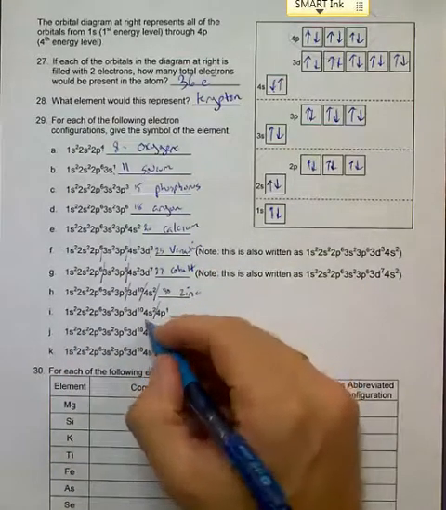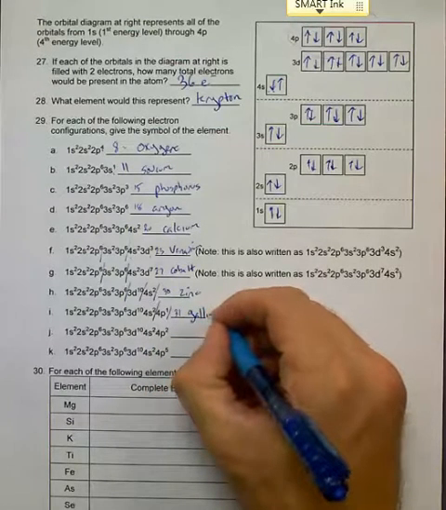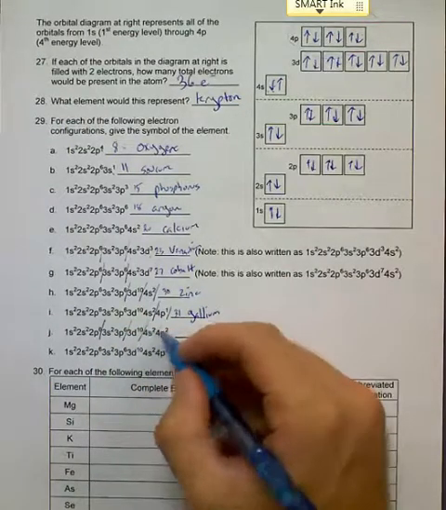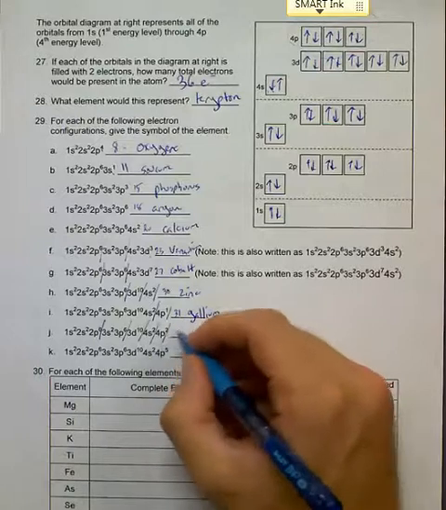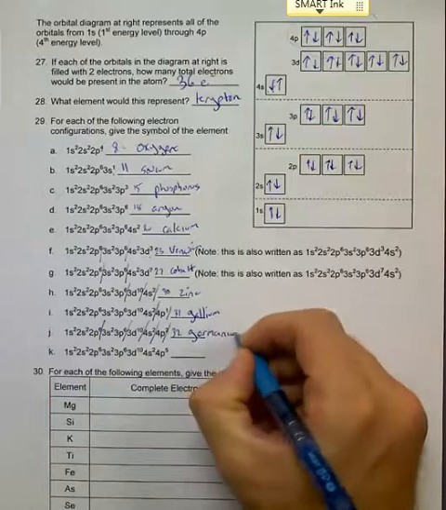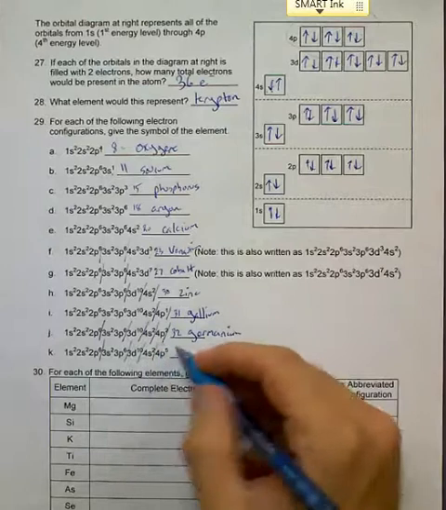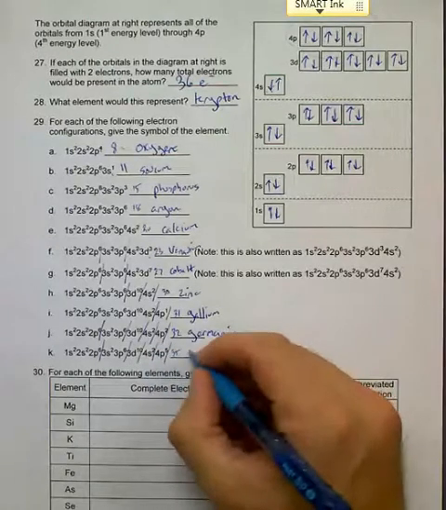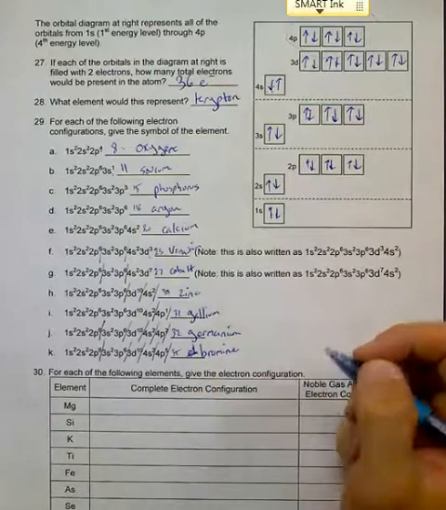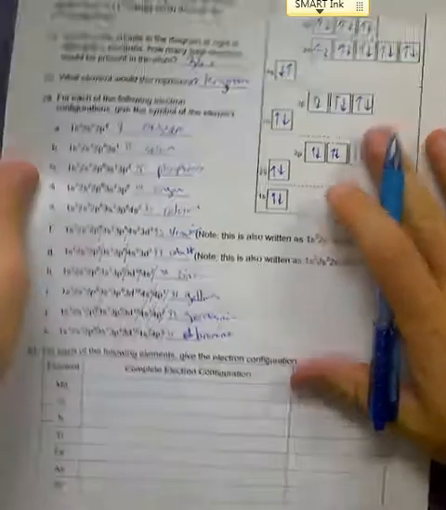Up to 4s2, 3d10 is 30. 31 is gallium. Here's up to 10 at the 2p, 18, 28, 30, 32 would be germanium. And here we have 10 up to 18, 28, 30, 35 is not chlorine, bromine. Now, this is all getting a little bit tedious.